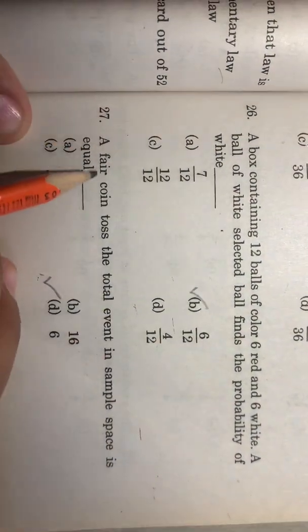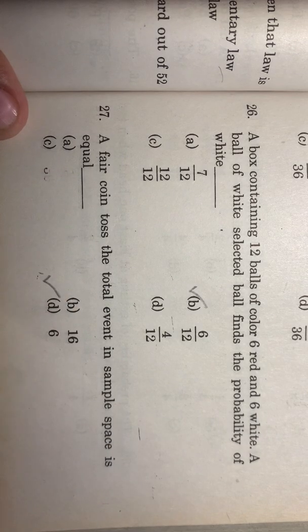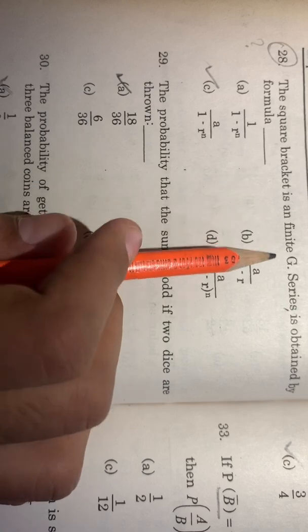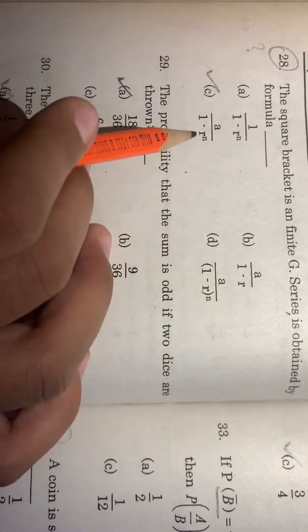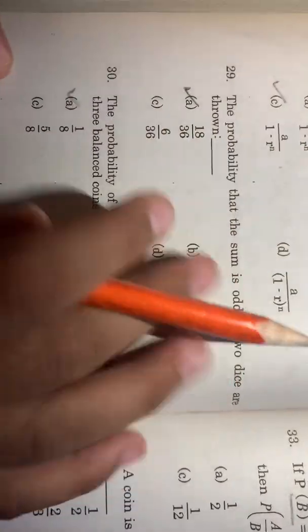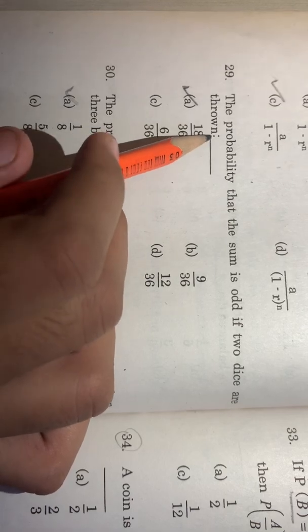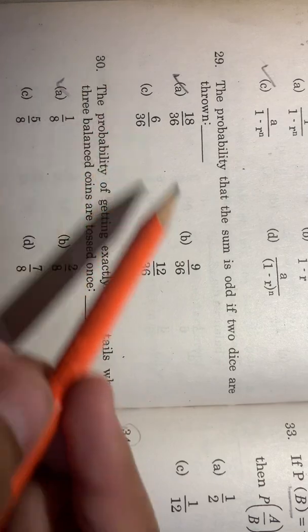Number 27th MCQ is a fair coin toss. The total events in the sample space is equal to 6. Moving towards MCQ number 28, we have the sum of a finite G series is obtained by the formula A upon 1 minus R^n. Okay, the 29th MCQ is the probability that the sum is odd if 2 dice are thrown is dash, 18 by 36.